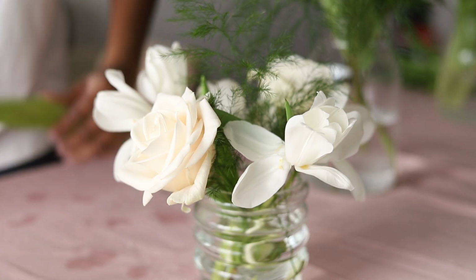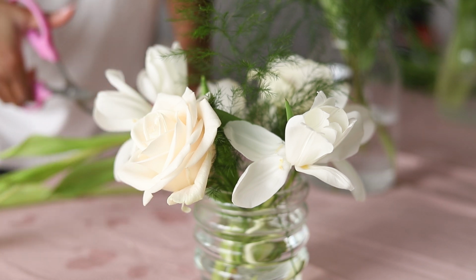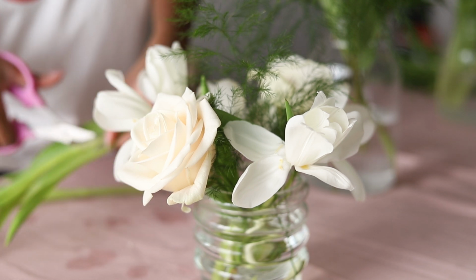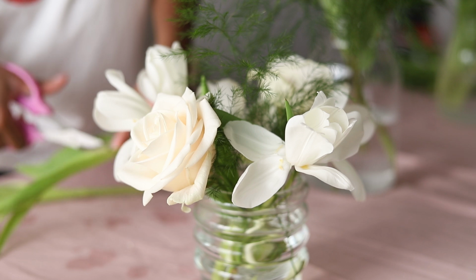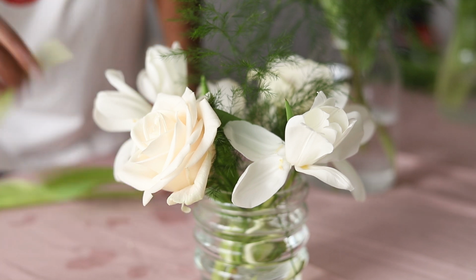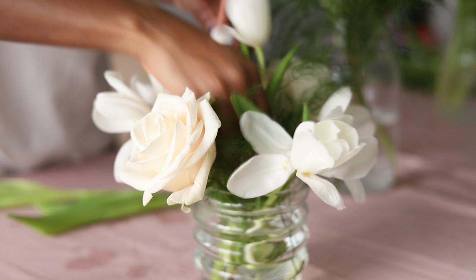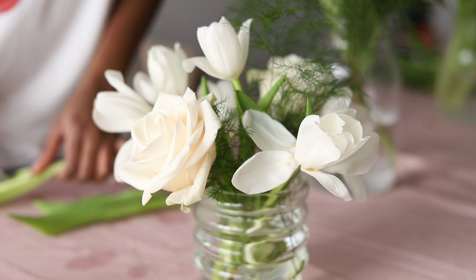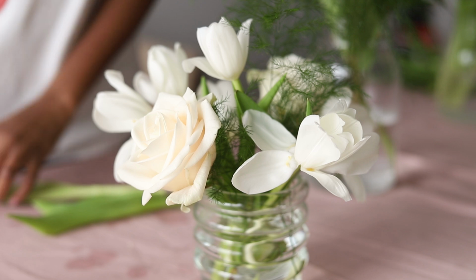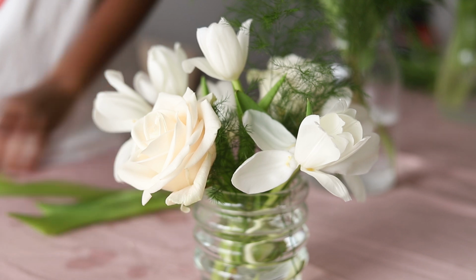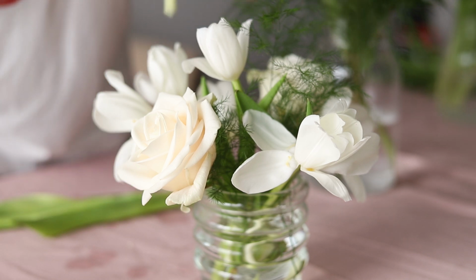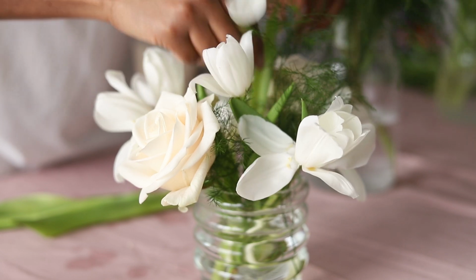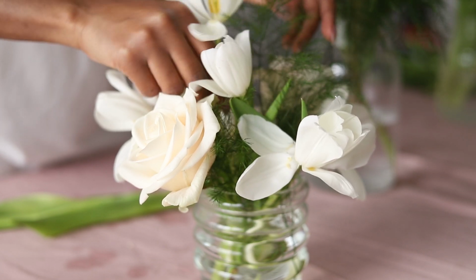I should probably be doing this on a different table because I'm getting water all over my tablecloth, but it's not the end of the world. I think by the time that my guests arrive, the table will have enough time to dry, so I'm not too worried about that. But in an ideal world, you wouldn't do this on this table. That way you keep your table dry.